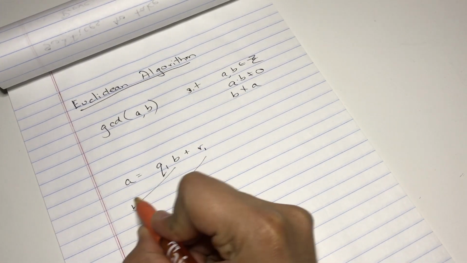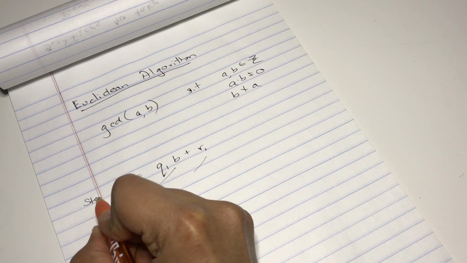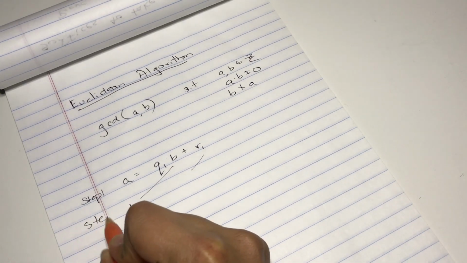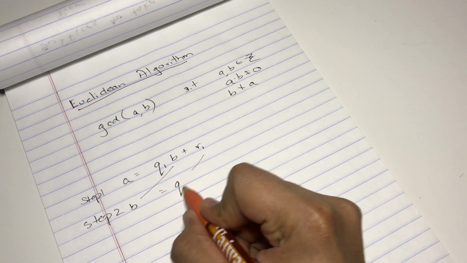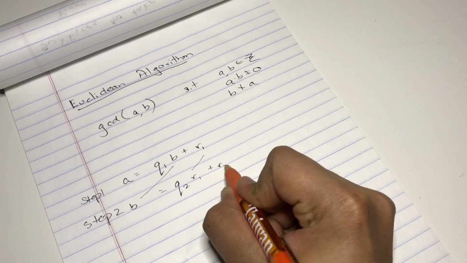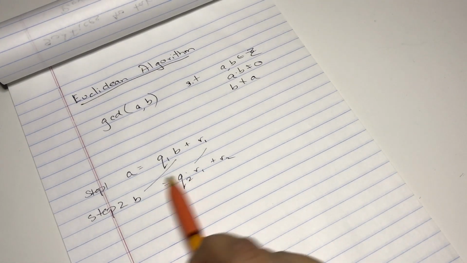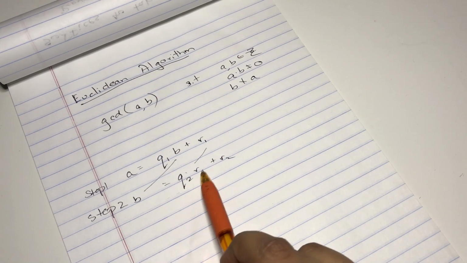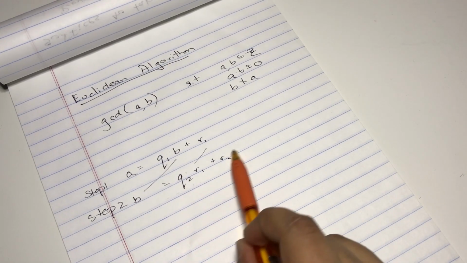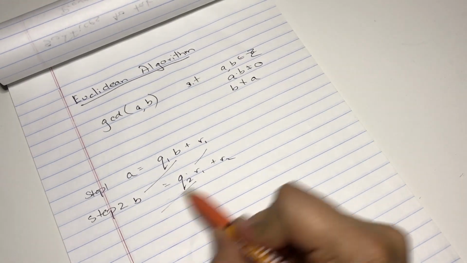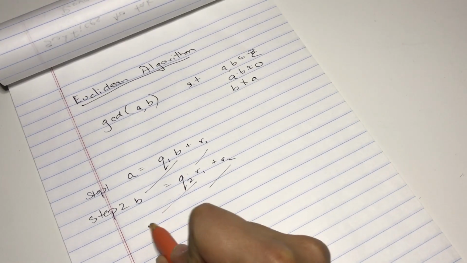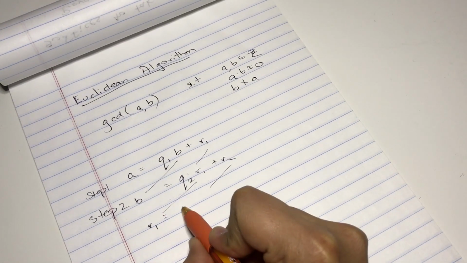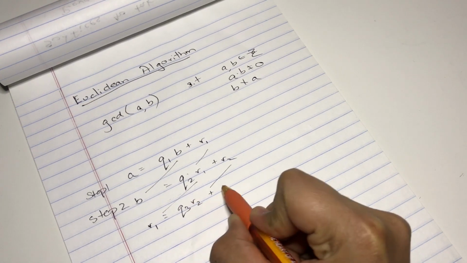So this would be step 1, and this would be step 2: b equals q2 r1 plus r2. Again, you would find an equation such that b equals some multiple of r1 plus r2, a remainder. And again, r1 equals q3 r2 plus r3.